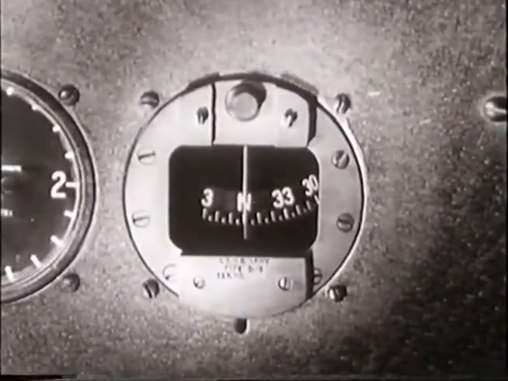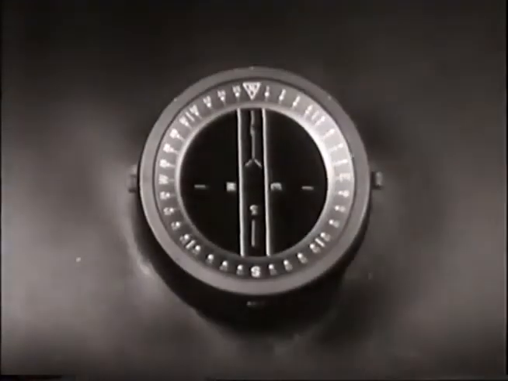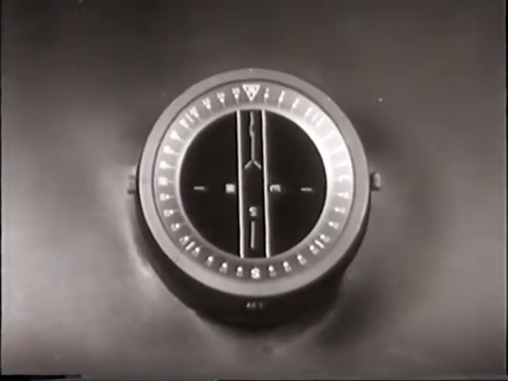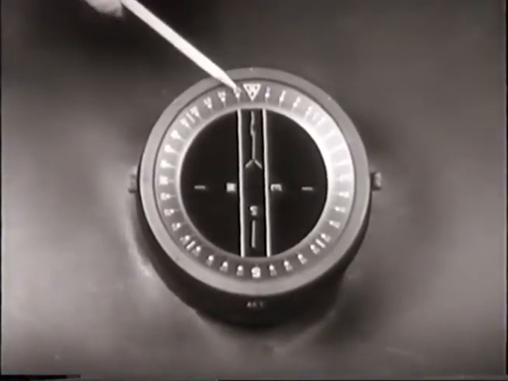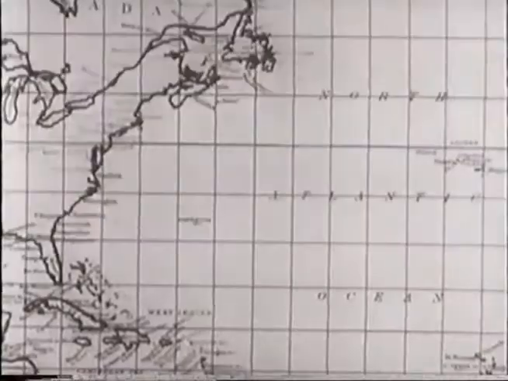But maps alone are not enough to reach a desired destination. Knowing the location of north on the map, we must know direction as well. This calls for a compass, an instrument that points to the north. Problems of navigation would be greatly simplified if a compass always pointed directly north, but it does not. True north is a direction parallel to the meridian.